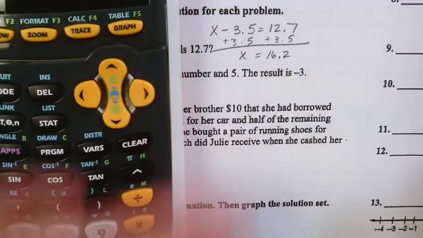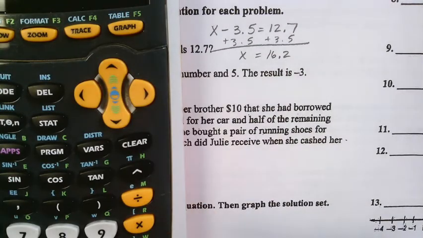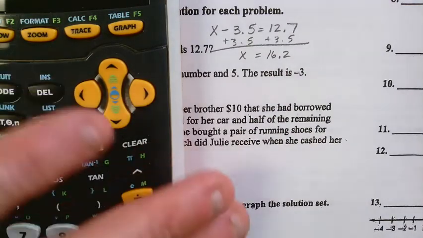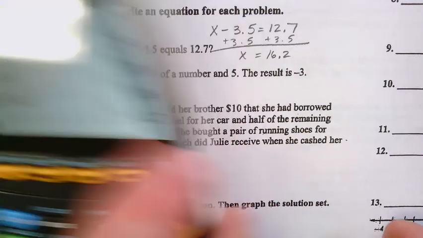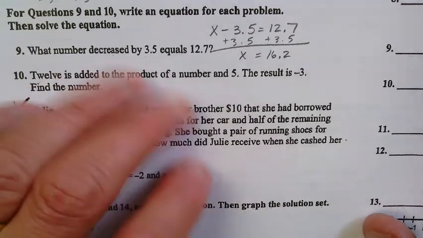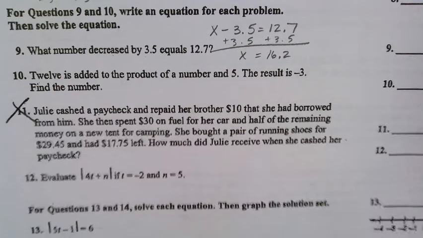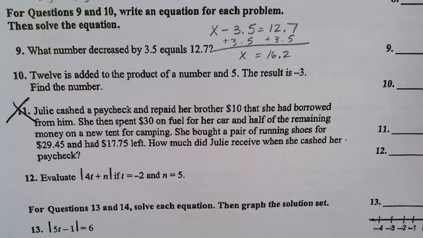Now we can double check. 16.2 minus 3.5 gives us 12.7, okay? So what number decreased by 3.5? 16.2 decreased by 3.5 gives us 12.7.